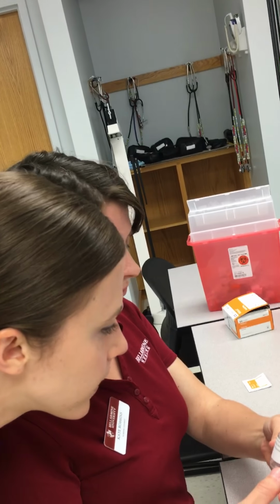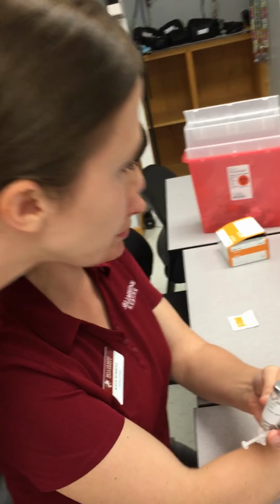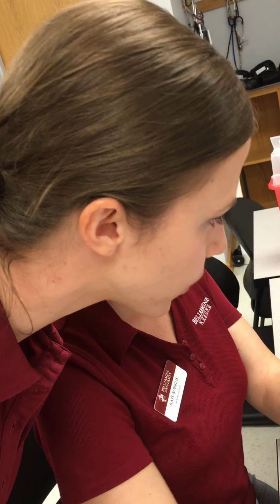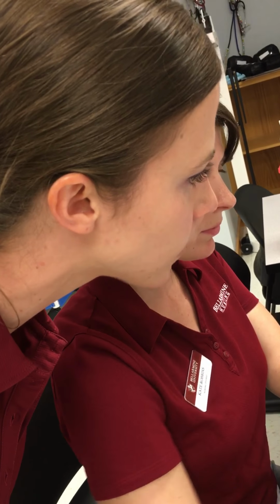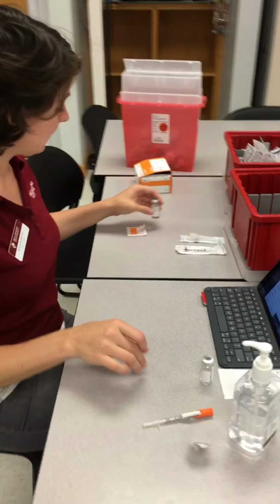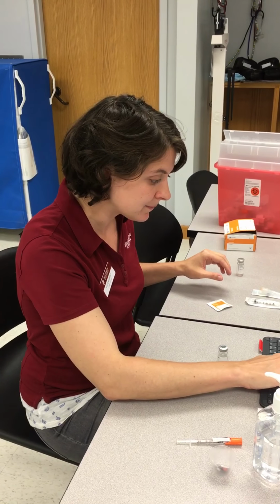Okay, so I see regular insulin, and it looks like you've drawn up 8 units. For patient George Jackson, his blood glucose is 323 milligrams, and according to the sliding scale, he will be receiving 8 units. Great, which is what you've drawn up. Looks great. And now I will prep the hepatitis vaccine.